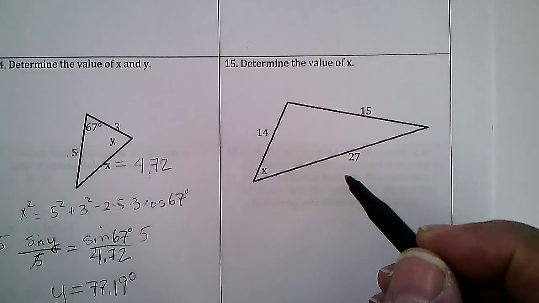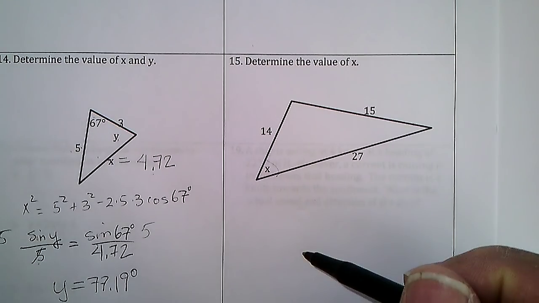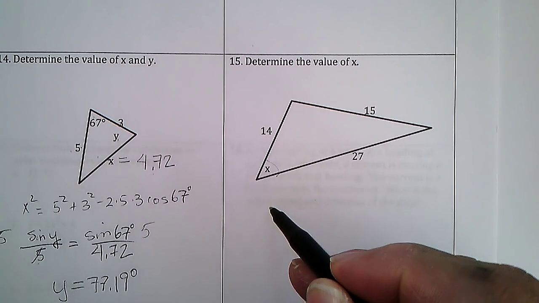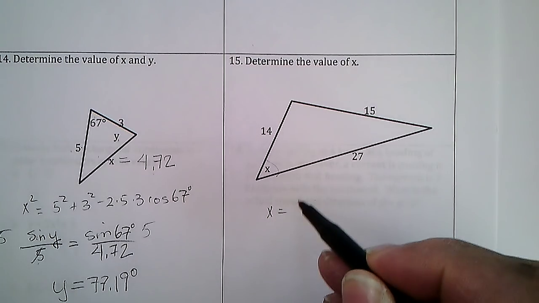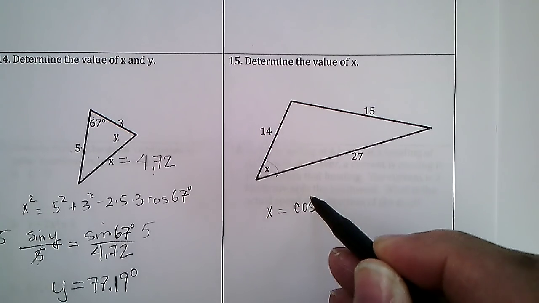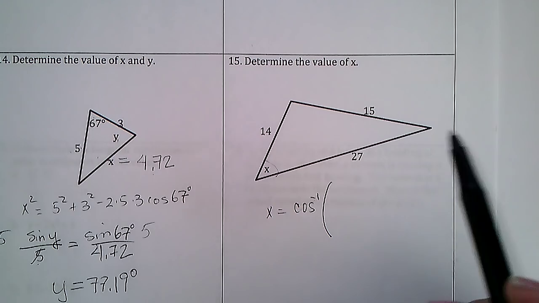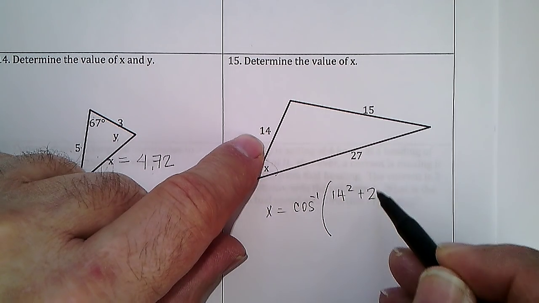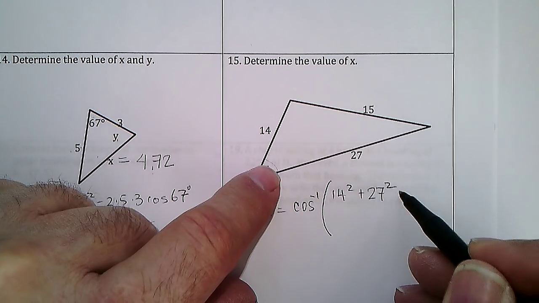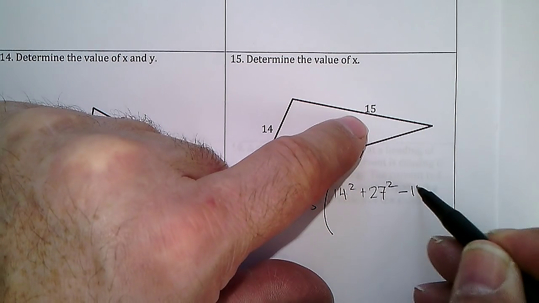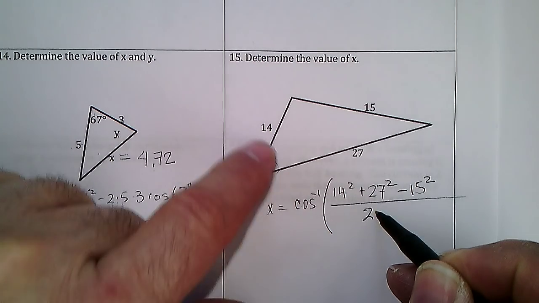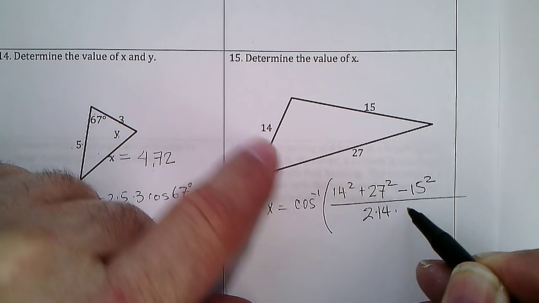Here we have side, side, side. We need to find an angle. So that's the formula where the angle is equal to cosine inverse of the two adjacent sides squared minus the opposite side squared divided by 2 times adjacent times adjacent.